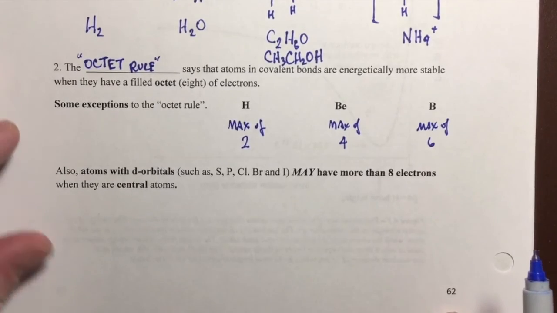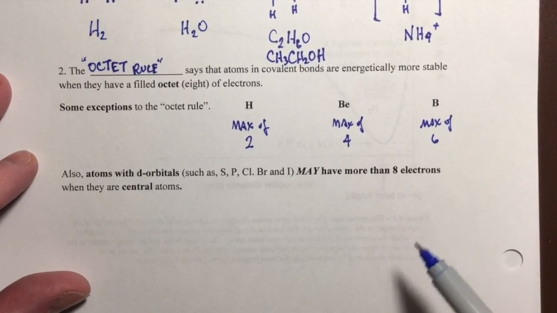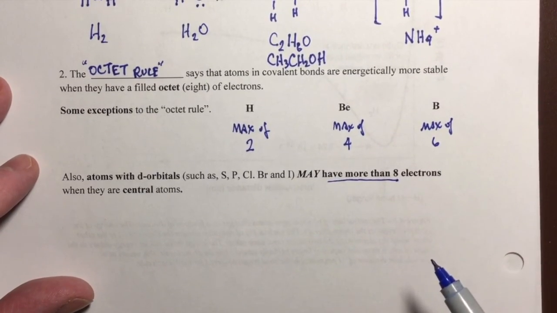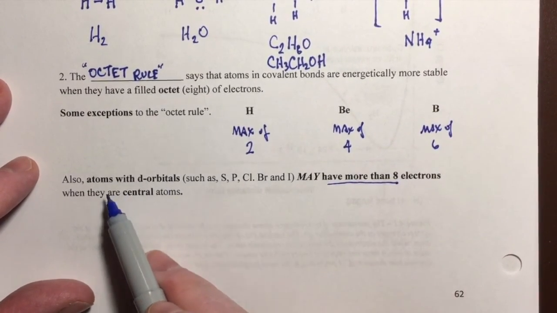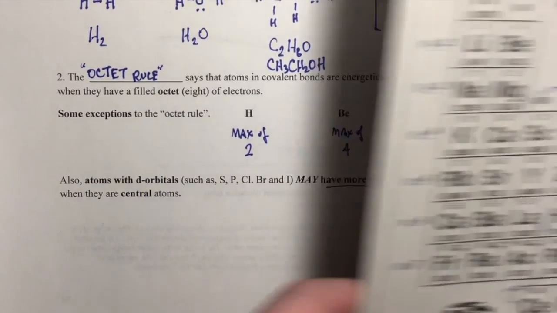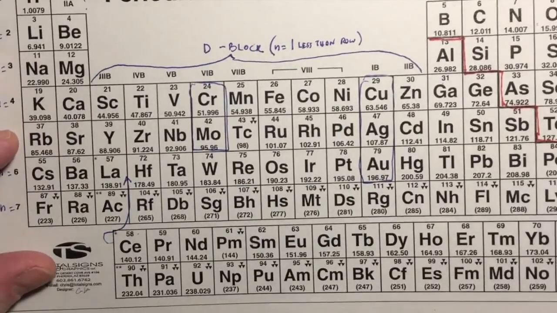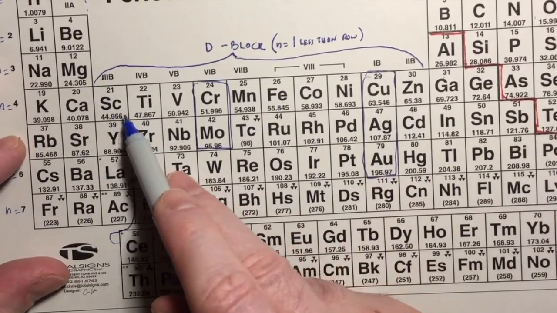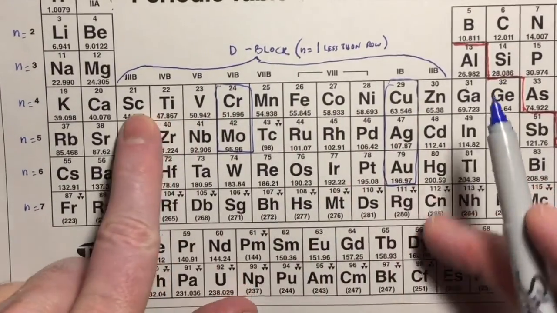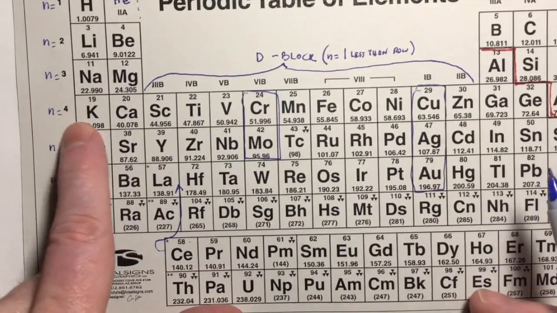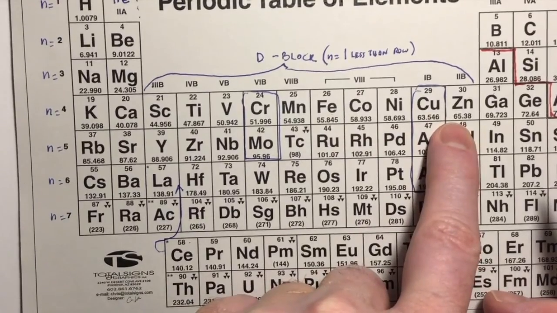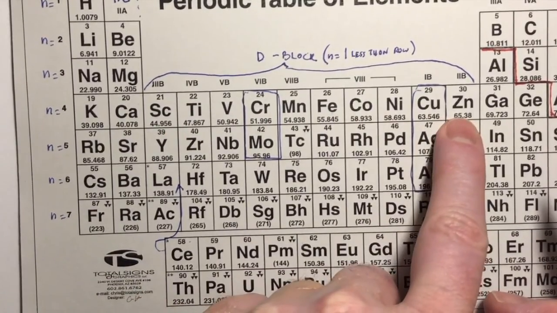There are other exceptions to the octet rule that can exceed, have more than 8 electrons around them. And these exceptions are atoms that have d orbitals. So let's take a look and see which atoms these are. Remember that the d orbitals start with the 3d subshell. This is in the n equals 4 row, but the d subshell takes one number less. So this is the 3d subshell.